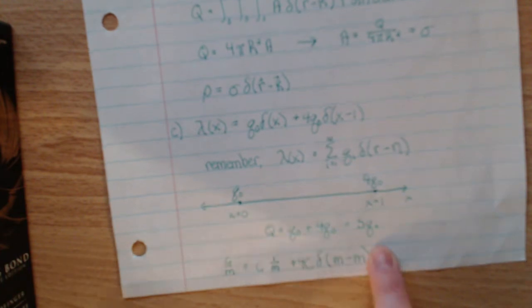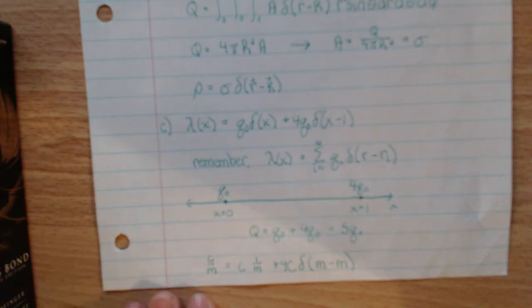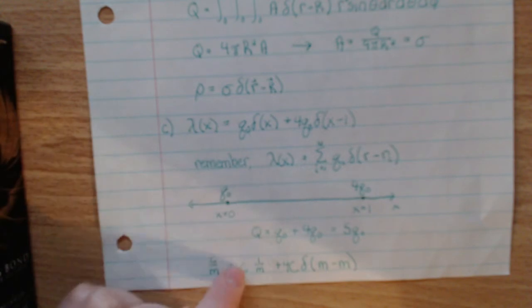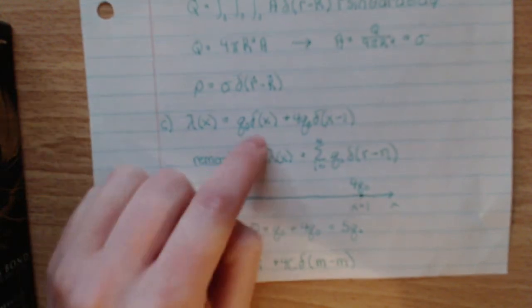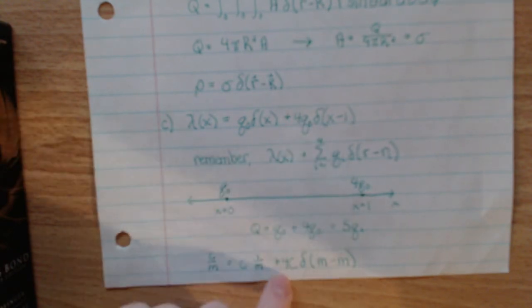And then as far as units go, the charge was given in coulombs, and so the charge density has to be coulombs per some length, which I'm going to call meters. So that has to be equal to this charge had better be in coulombs. The Dirac delta function gives us 1 over meters if x is in meters. The 4 has no units.